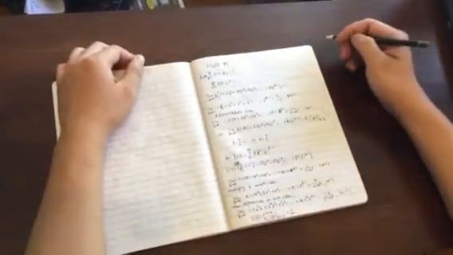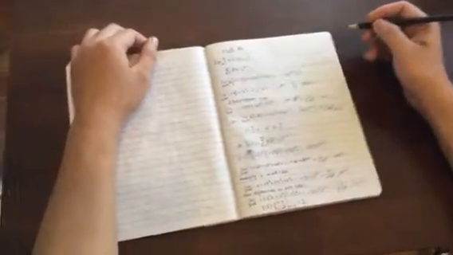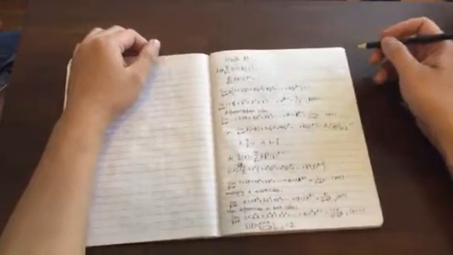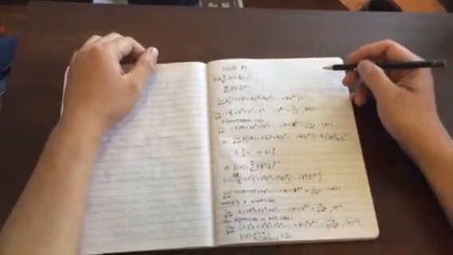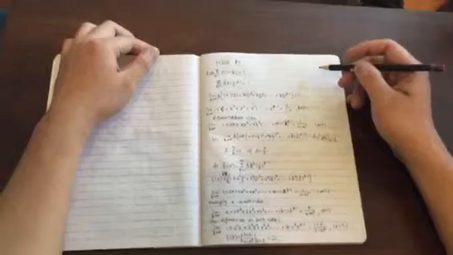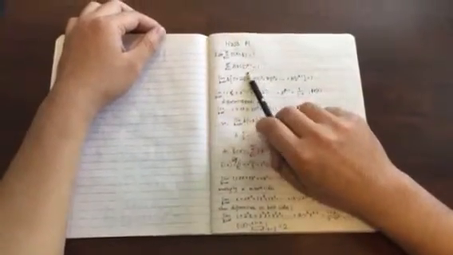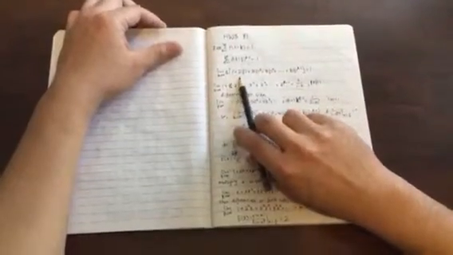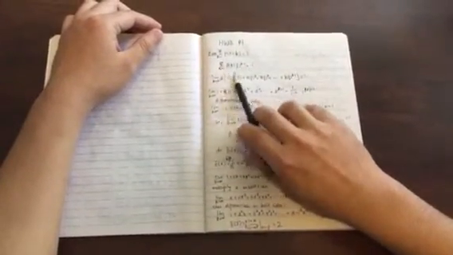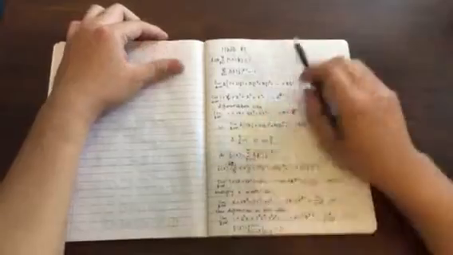Homework 3, problem 1. The first question is to find A so that the probability P(X = k) represents a probability mass function. If it's a probability mass function, the sum of the series must equal 1. So we write this equation in this form.